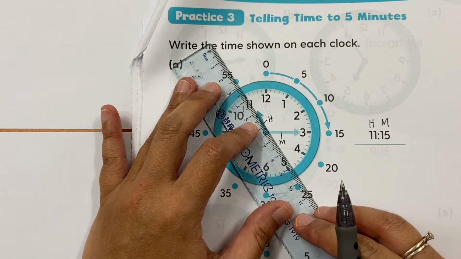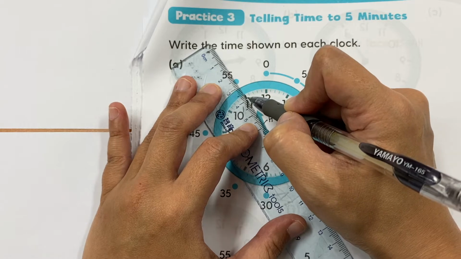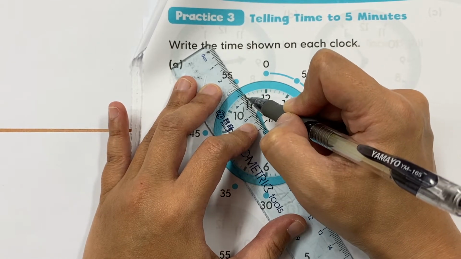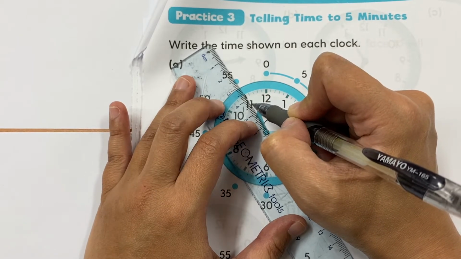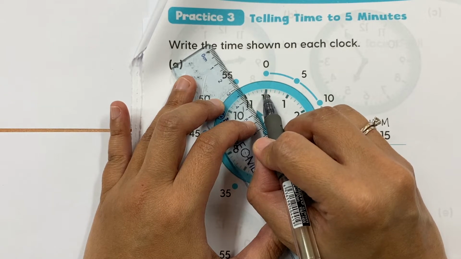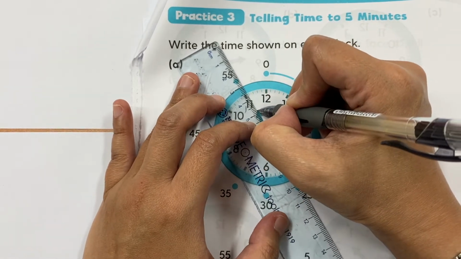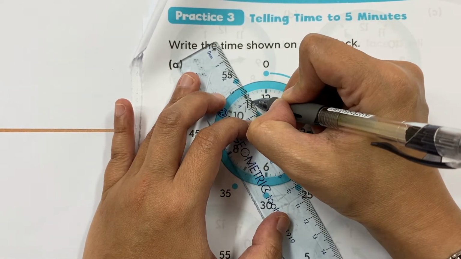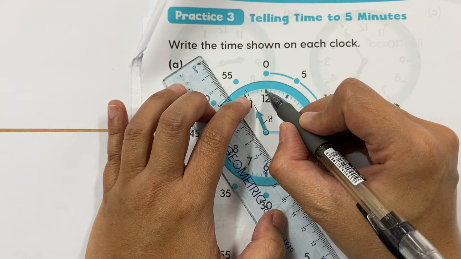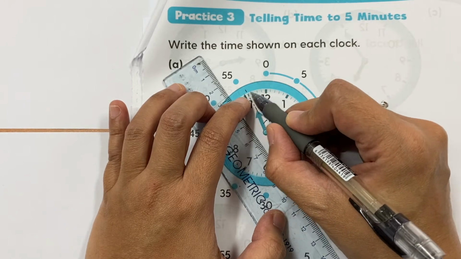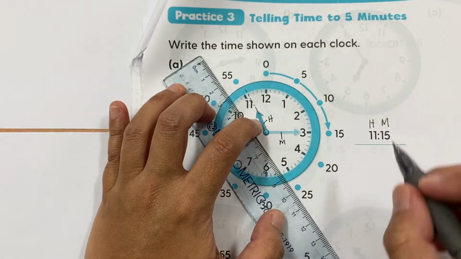Because this hour hand, even though it's not pointing exactly at the line, is still within 11 to 12. When it's within 11 to 12, you take it that it is still 11 o'clock because it has not gone to 12 and it doesn't go beyond 12. Even though it's like that, class, can you see? It's still between the 11 and 12, so it's still inside the space of 11. So the answer for this is still 11.